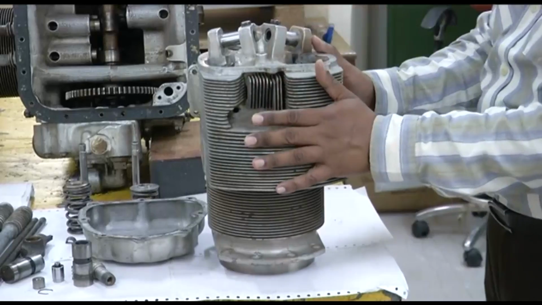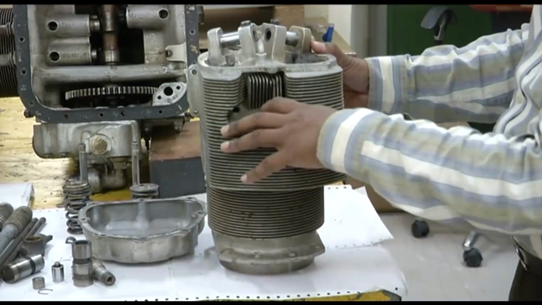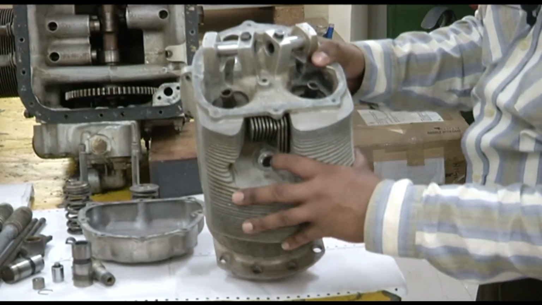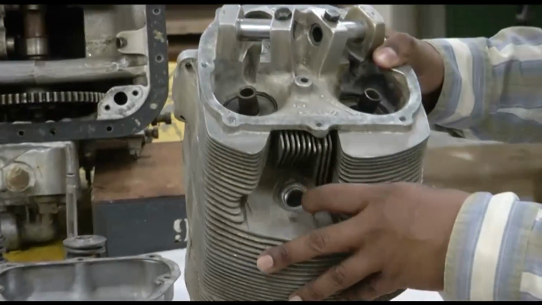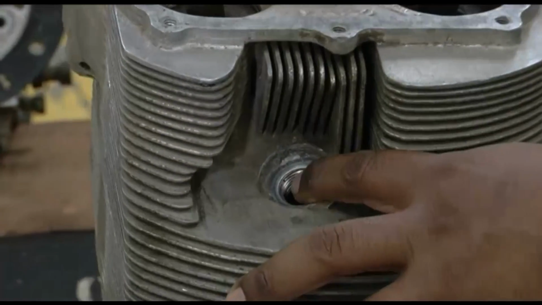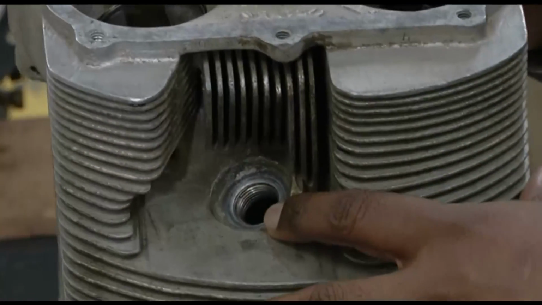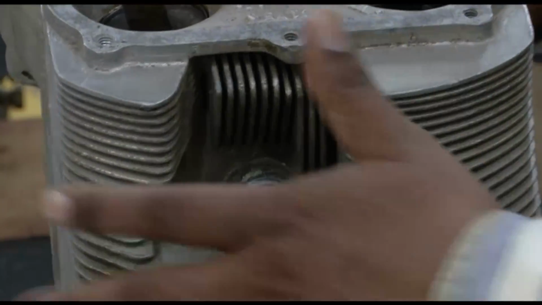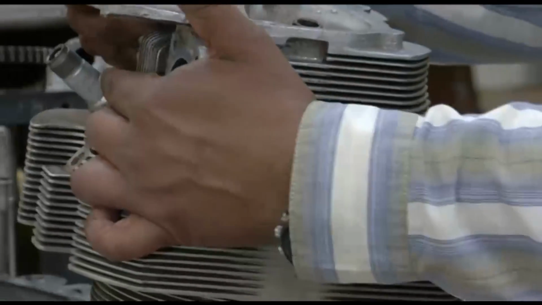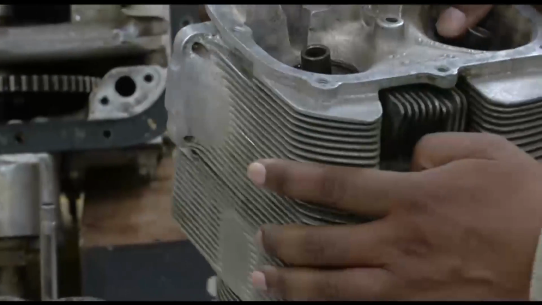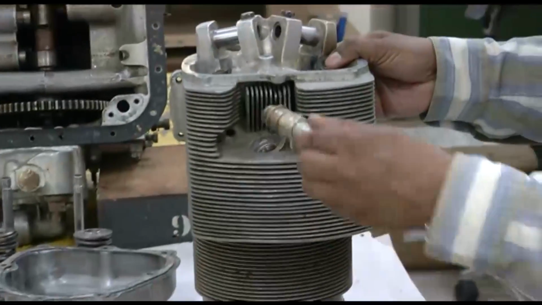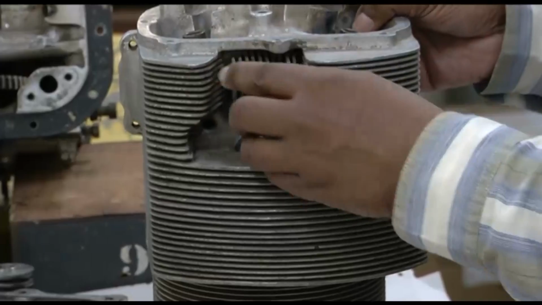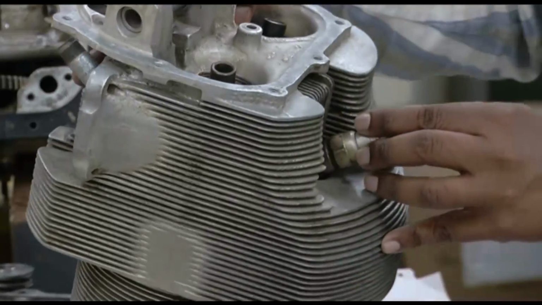So this is your cylinder. You can see there is a hole here in the front. This hole is for your spark plug. So this is your spark plug hole where your spark plug fits. There are 2 spark plugs on the cylinder, one on this side, another on this side. These are the spark plug holes. This is your spark plug, which fits in this hole, and another spark plug on this side.